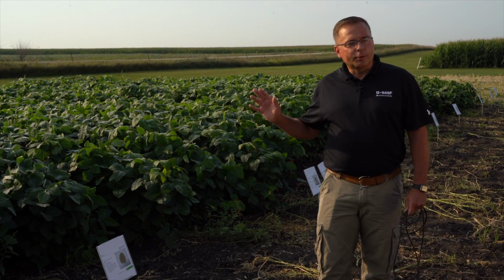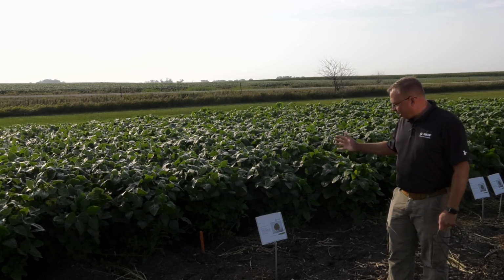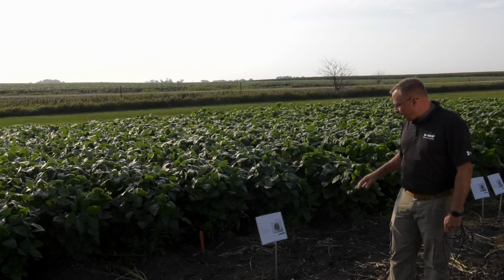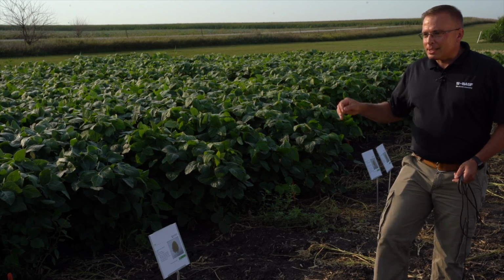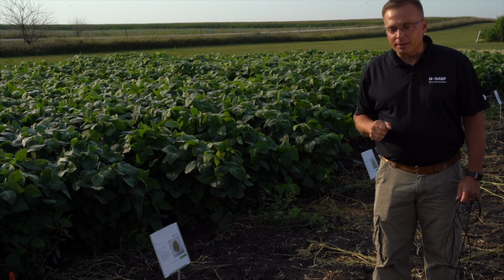Behind me here we have a variety called Essex. It is actually not Essex, it's another variety, because Essex is a group 5 soybean and I can't raise that here in the Midwest and actually get it to maturity. So what we're using today is a Credenz variety, 3930, as a demonstration. Essex basically crossed with Williams yields the next variety, which we're going to talk about here in a second.